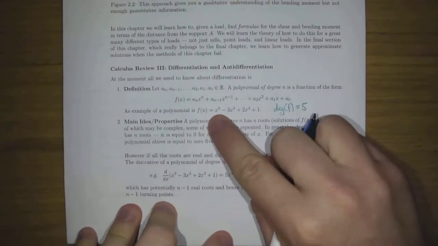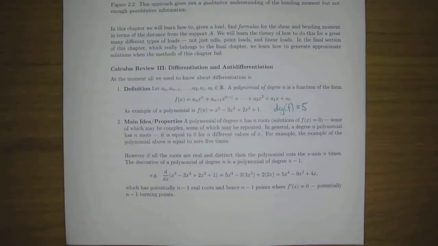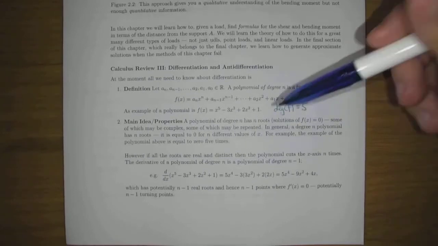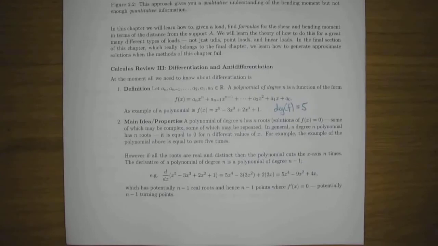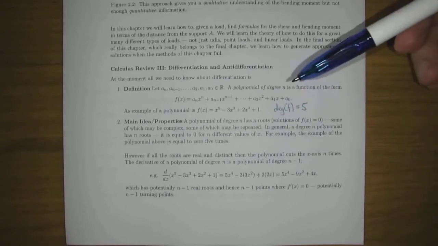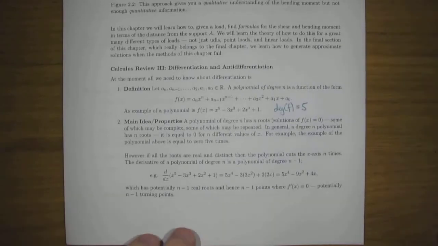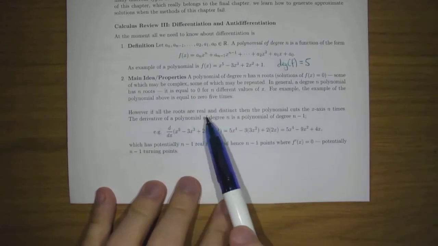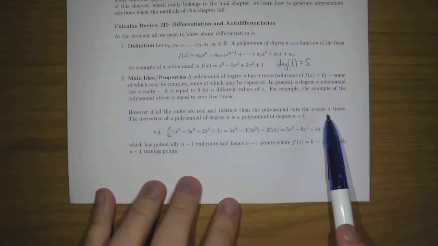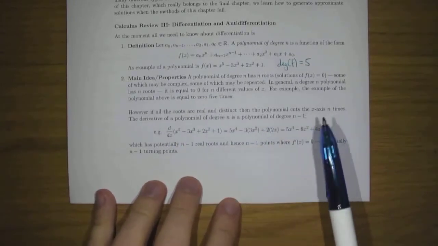And in general, a degree 5 polynomial has 5 roots. There's 5 values of x that solve this equal to 0. Some of them can be complex numbers, some of them can be repeated. In other words, like for example with x squared plus 2x plus 1 equals 0, that's degree 2 because it's x squared, but the 2 roots are both minus 1, they're repeated. However, if all roots are real and distinct, then the polynomial cuts the x-axis n times.